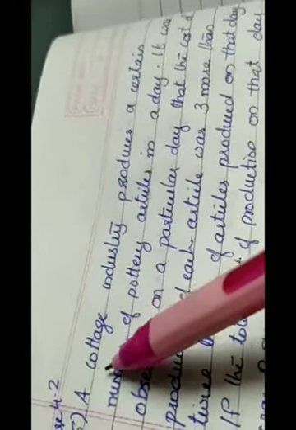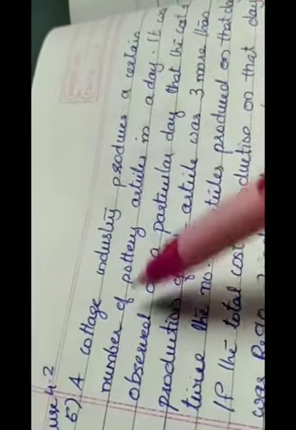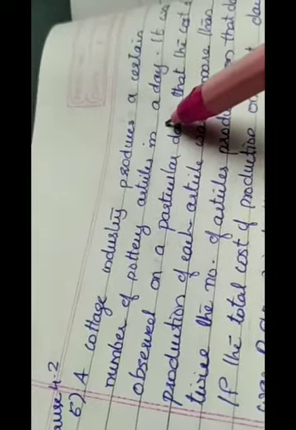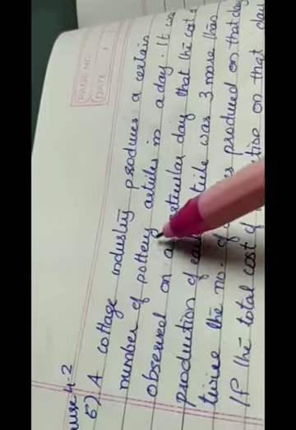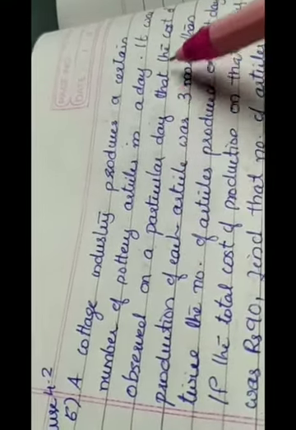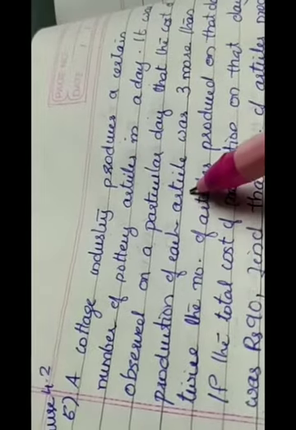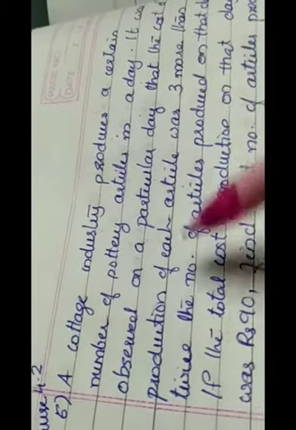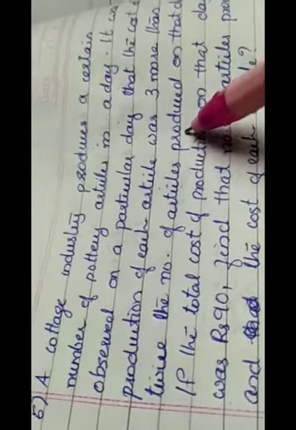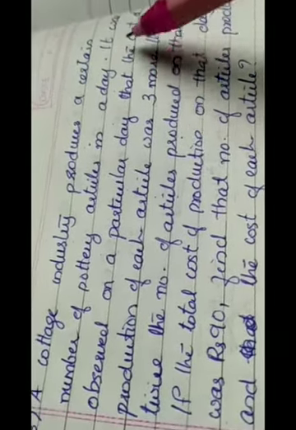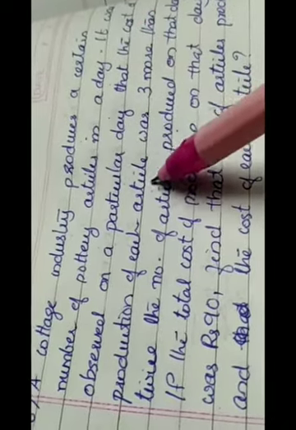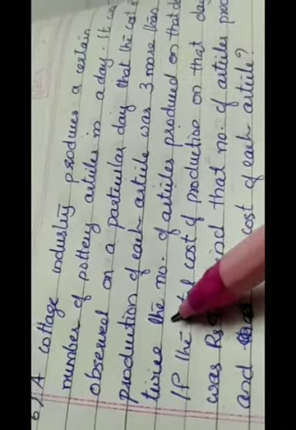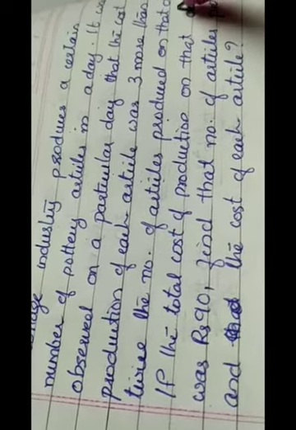The next question is, a cottage industry produces a certain number of pottery articles in a day. Read again. A cottage industry produces a certain number of pottery articles in a day. It was observed on a particular day that the cost of production of each article was 3 more than twice the number of articles produced on that day.